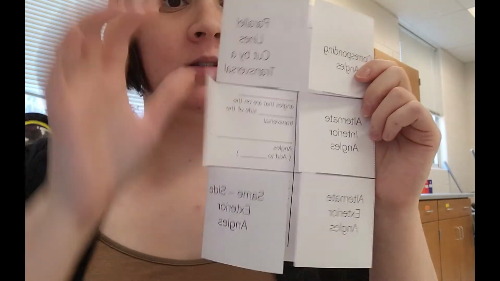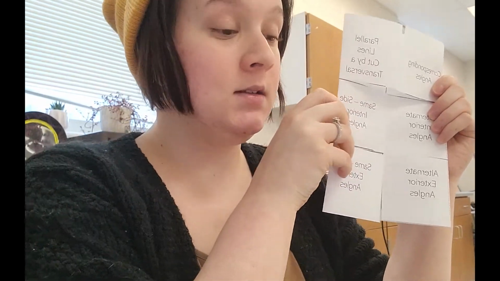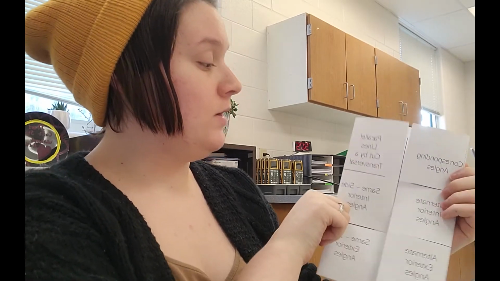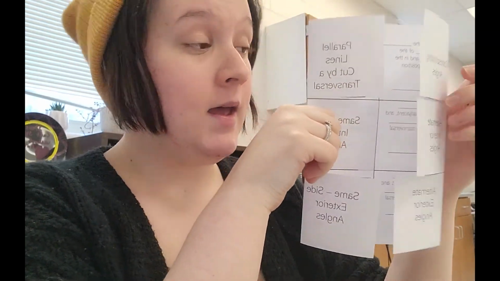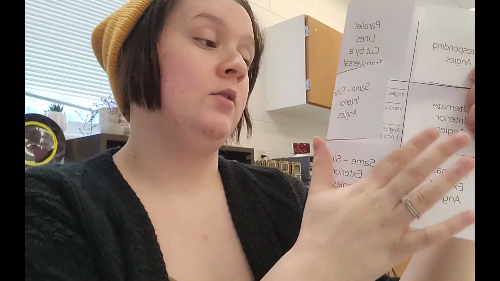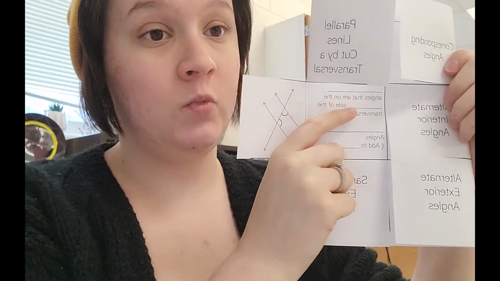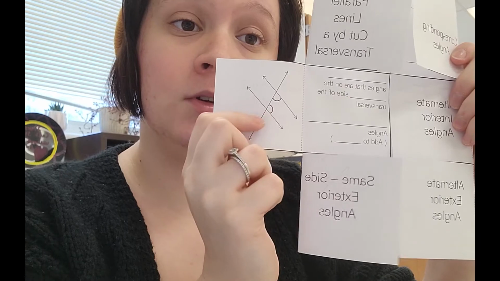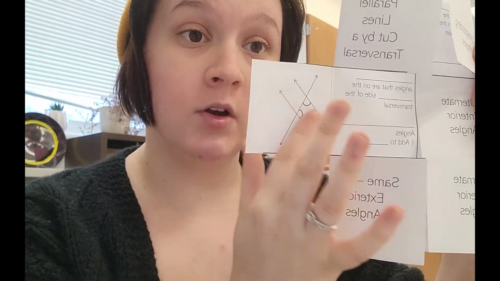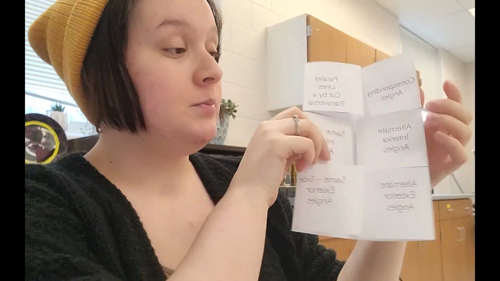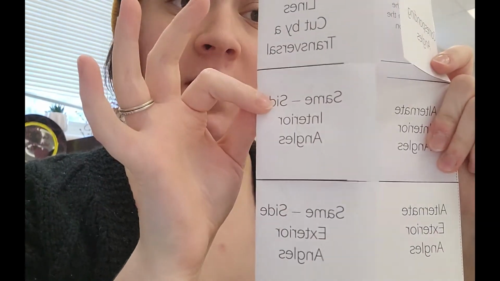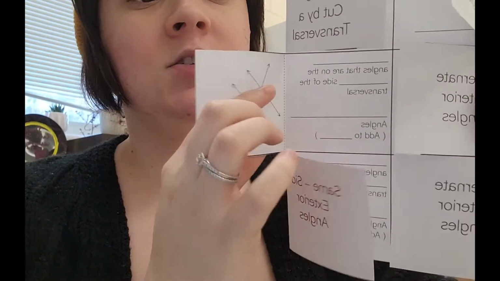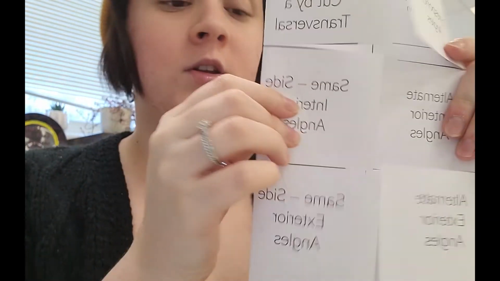Okay, so once you're done folding it and cutting it, you'll have 6 little flaps where you can look at it and say, okay, I've got 2 angles on this place where you have 2 parallel lines cut by a transversal, and I think that they are same side interior angles. You can open that one, read and see if it fits this description, look and see if it kind of looks like this picture. You know, it could be flipped on the other side or something like that, but see if it fits the description, and if it is, then you can say, okay, these are same side interior angles, and each of them tells you whether they are congruent or supplementary.